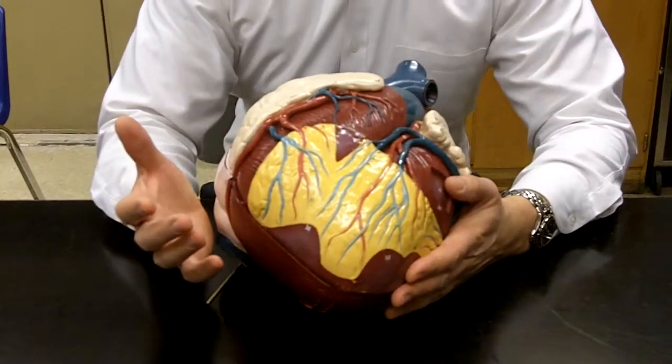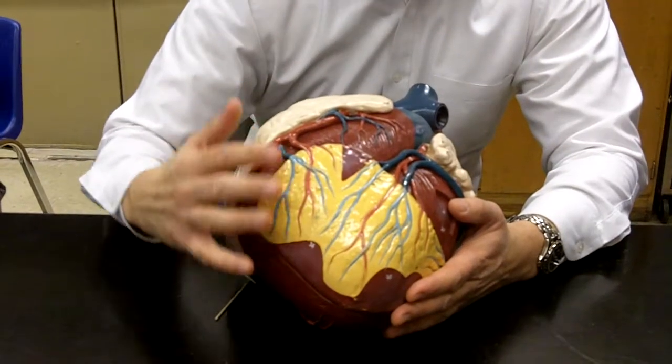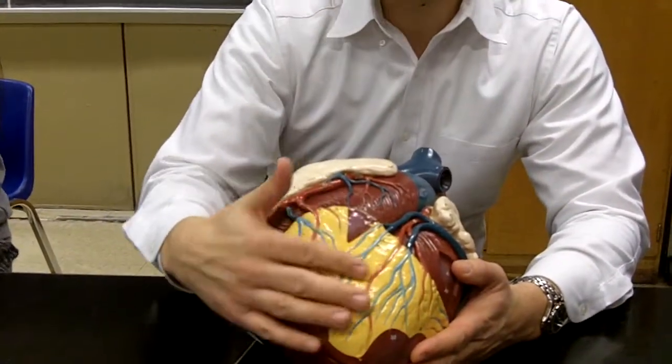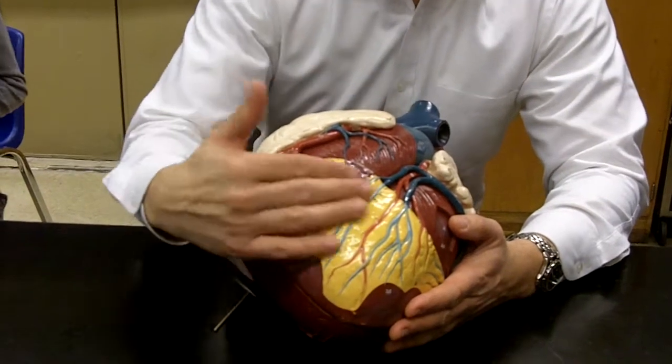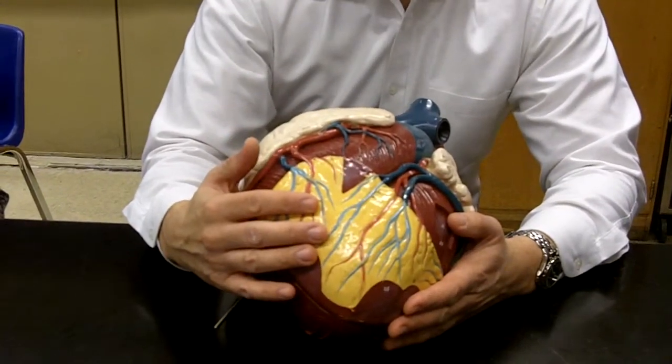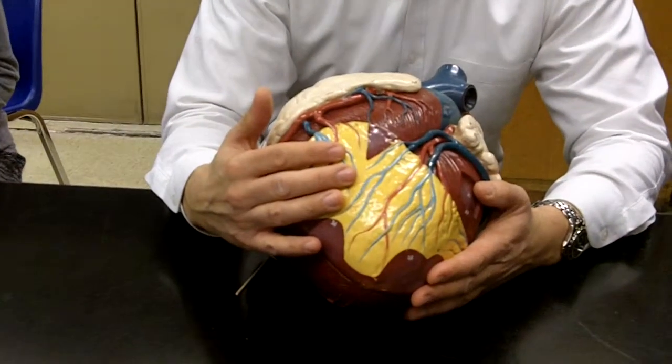We have 3 layers to the heart. We have this superficial layer right here, which would cover the entire heart. This is known as your visceral pericardium, also known as your epicardium. Okay? So this is the visceral pericardium, also known as the epicardium. It's a thin layer, right?